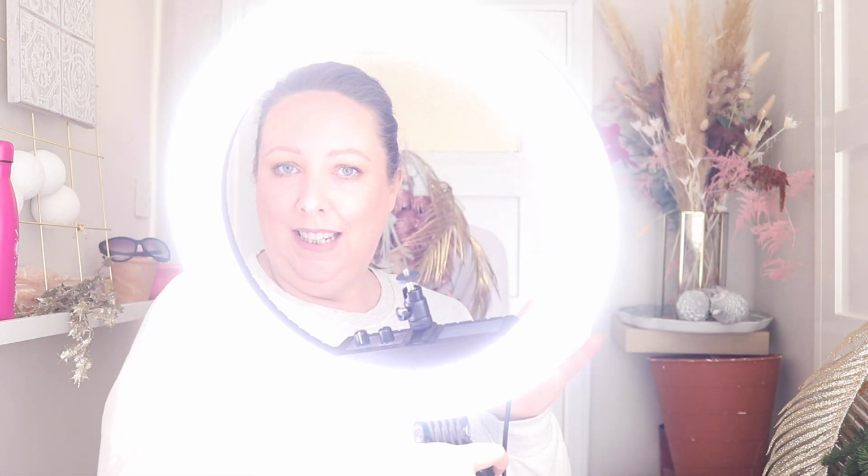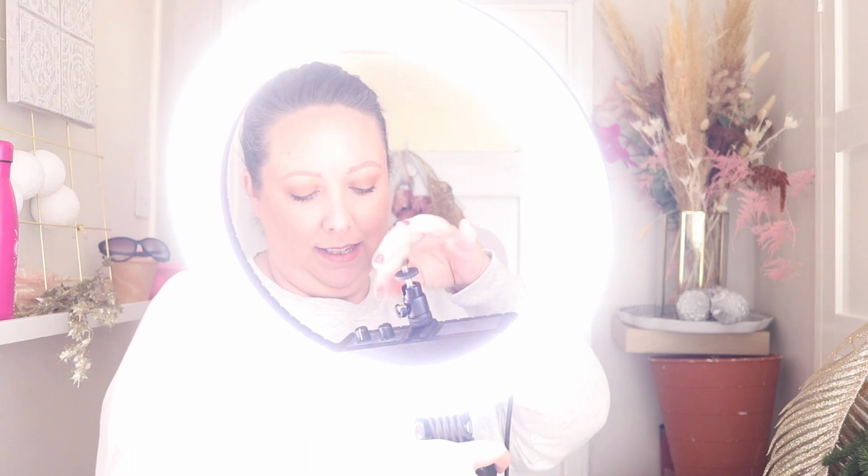So this is my ring light. It's an LED ring light, and this also has the dimmable switch, but then also you can go warm or cool or daylight depending on the vibe that you want. So that is really, really handy, and has this little contraption that you can stick your iPhone on top of as well. In terms of backdrop, we're just going to keep it simple today.